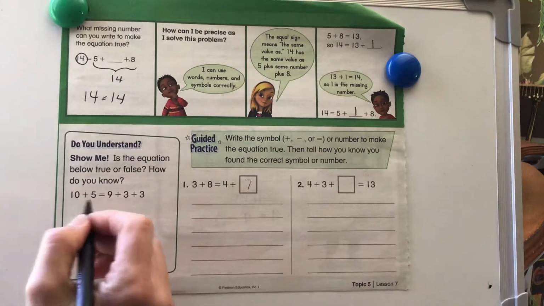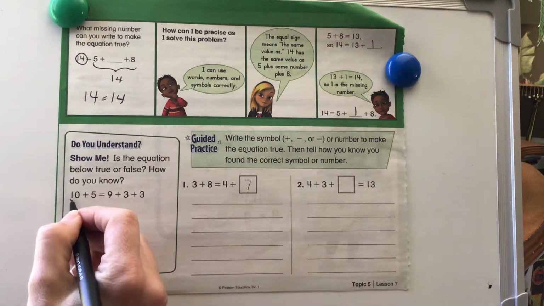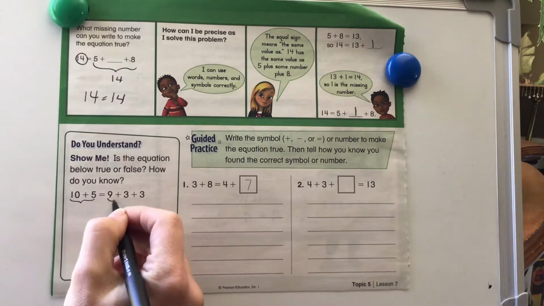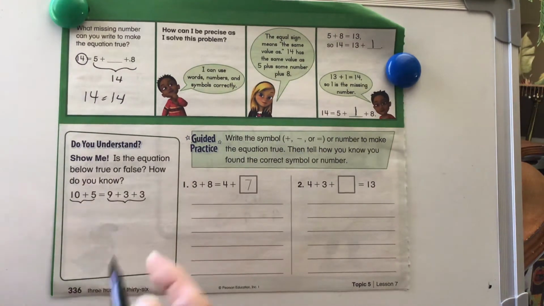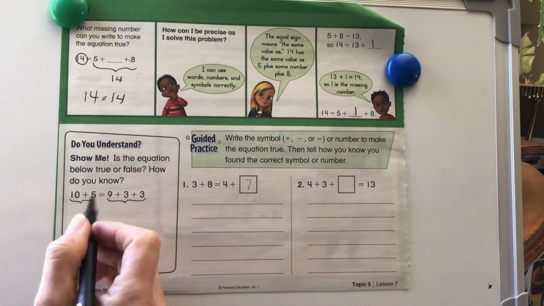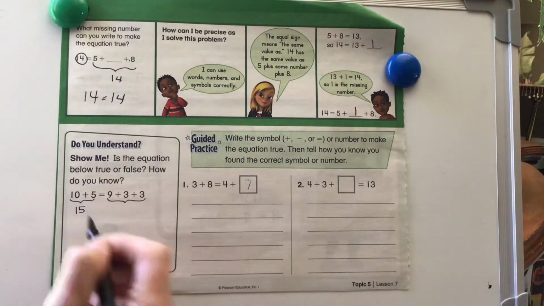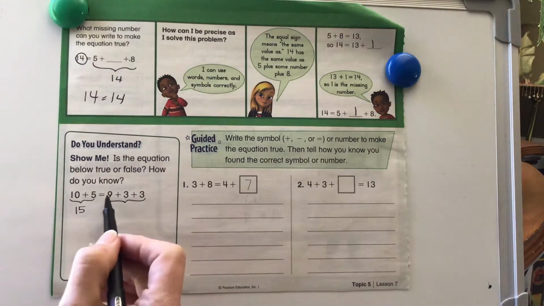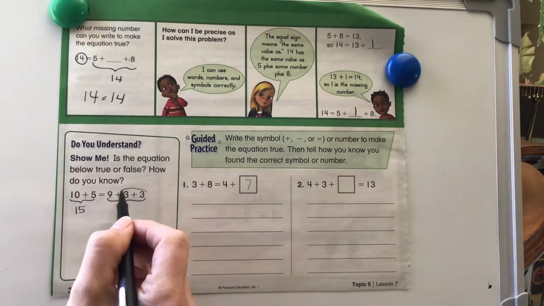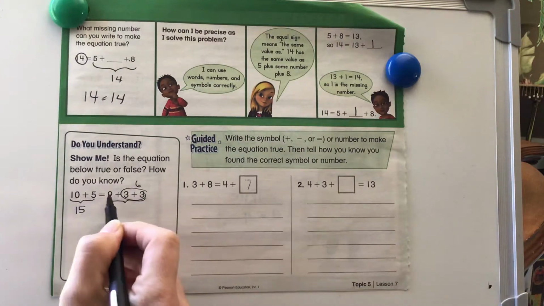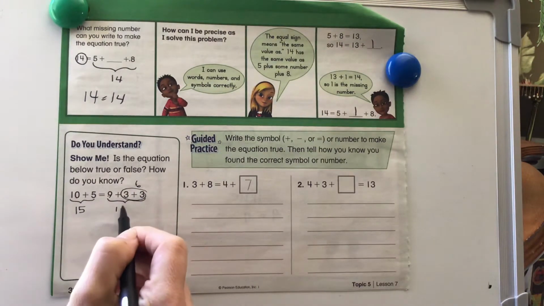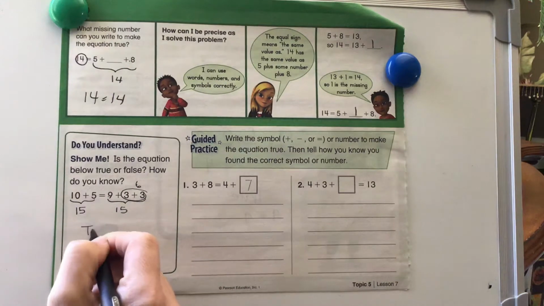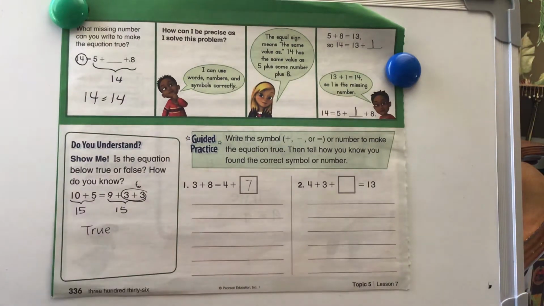Okay, show me, is the equation below true or false? How do you know? So we need to see, here's our equal sign. We need to get our total on one side and see if our equal sign means the same as on both sides. I know that 10 plus 5 equals 15. Now let's see over here. 9 plus 3 plus 3. I'm going to group this, 3 plus 3, and make it a 6. 9 plus 6 equals 15. So it is true because the equal sign means the same as, same numbers, same value on each side.